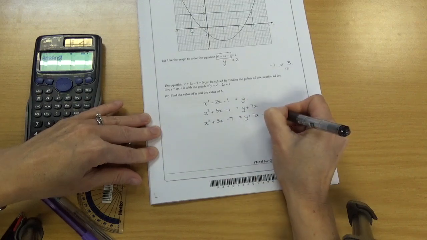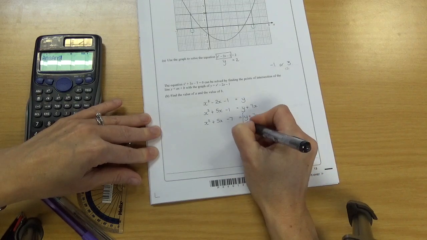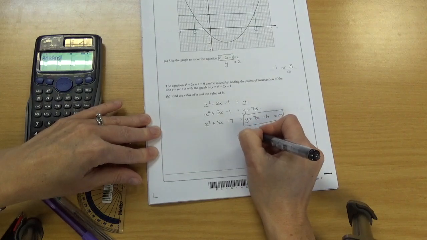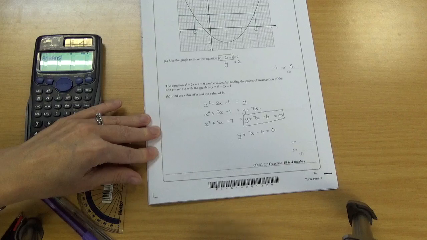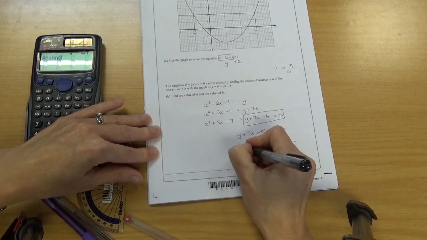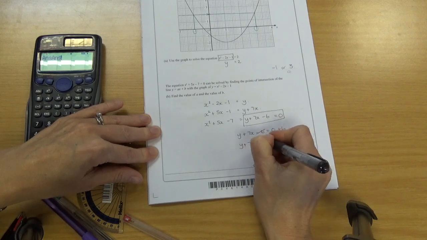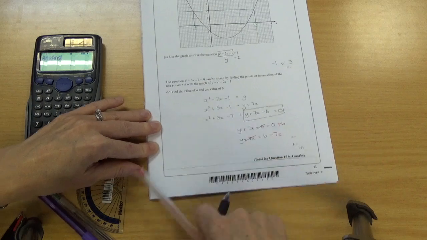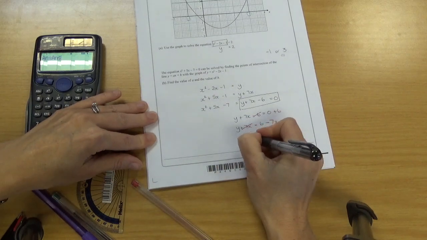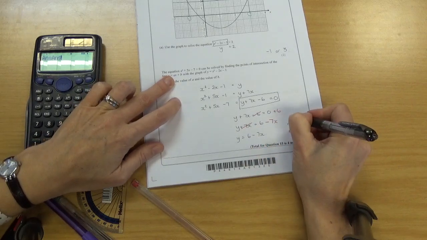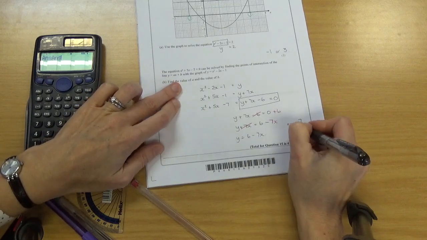I want to solve that equals 0. So if I just focus on this end, opposite of subtract 6 is add 6. And the opposite of add 7x is subtract 7x. So the amount of x's I've got is -7, and the other number is 6.